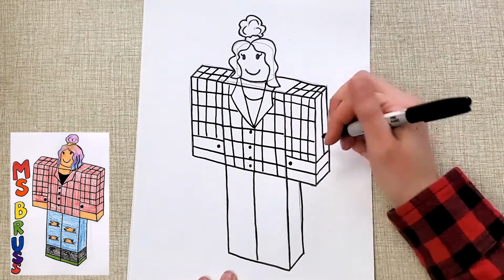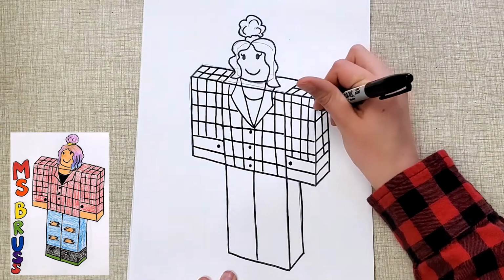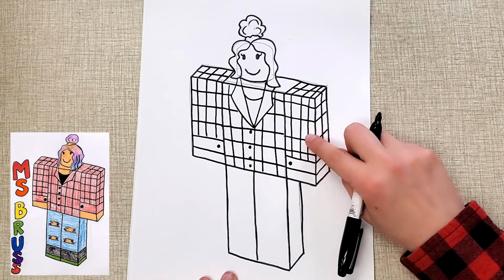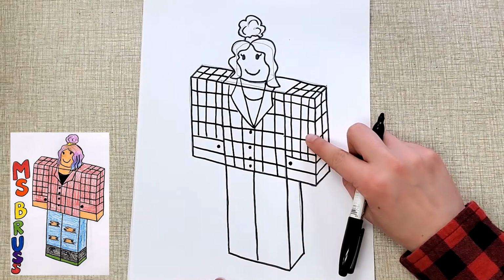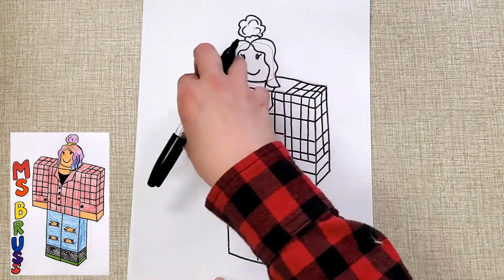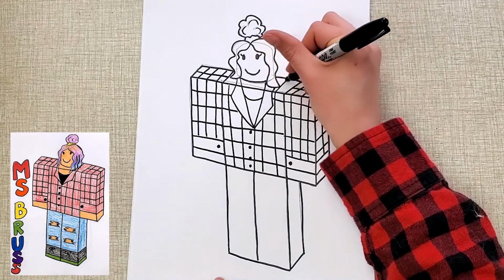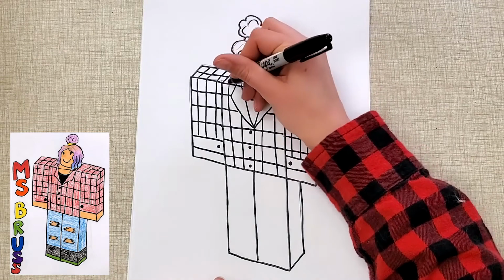On this side though, they angle that way. Like I said, the plaid is difficult. So unless you practice 3D a lot, I would pick something simpler, but just remember that it should angle with the body. Up here, I'm just gonna do a couple extra lines.